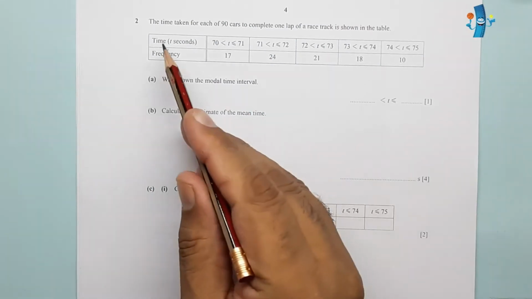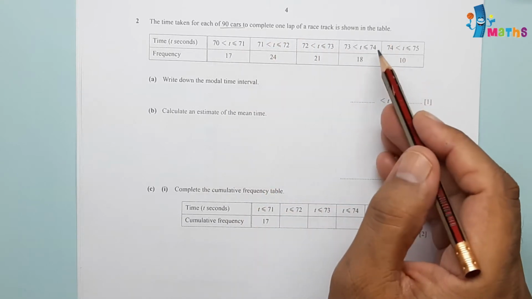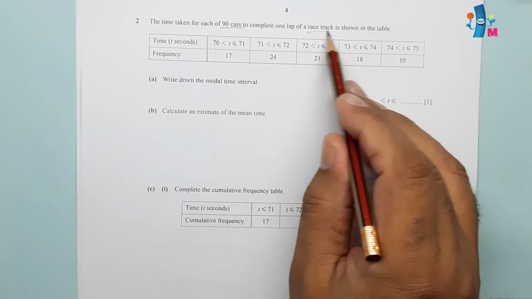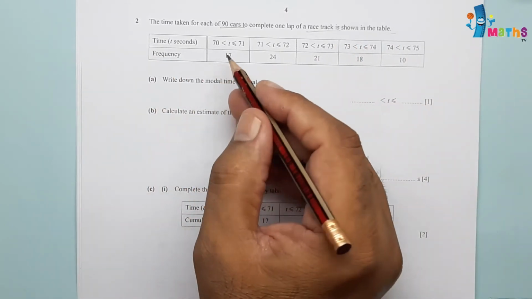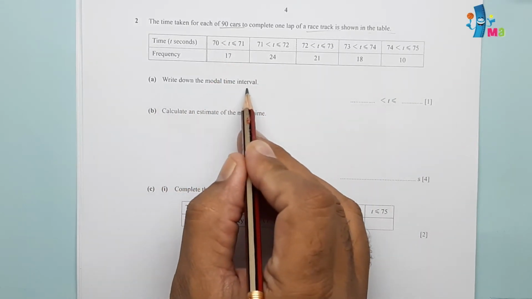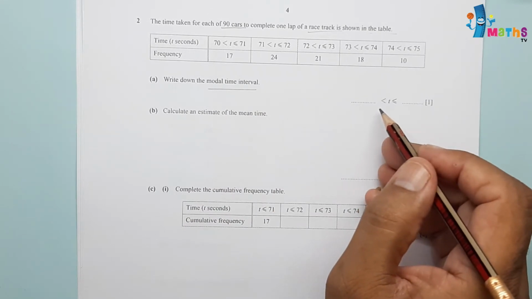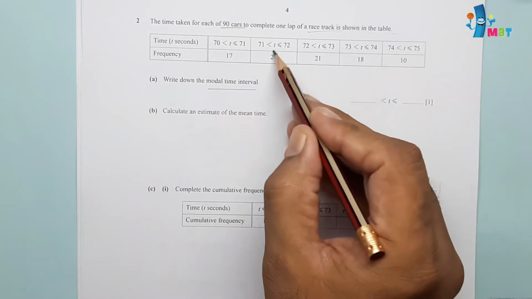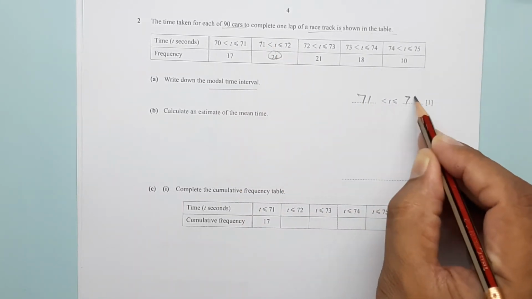Question number 2. The time taken for each of 90 cars to complete a lap of a racetrack is shown in the table. A part: write down the modal time interval. The modal time interval is where the maximum frequency is, 24, so this is the modal class 71 to 72.